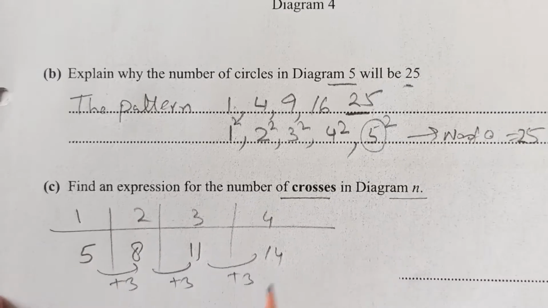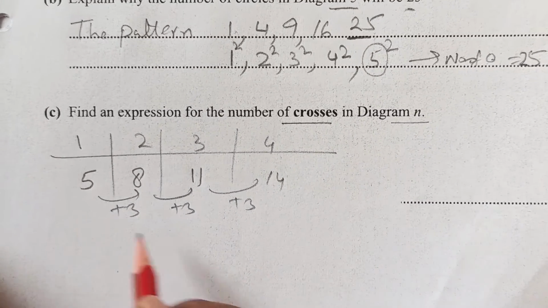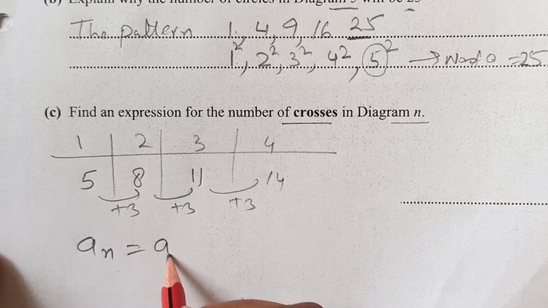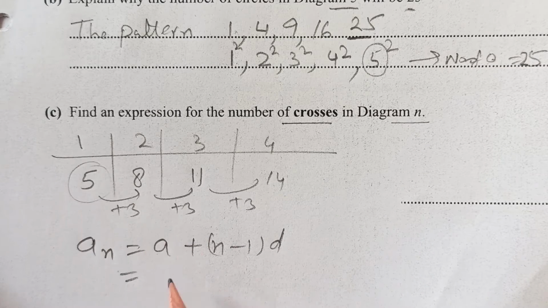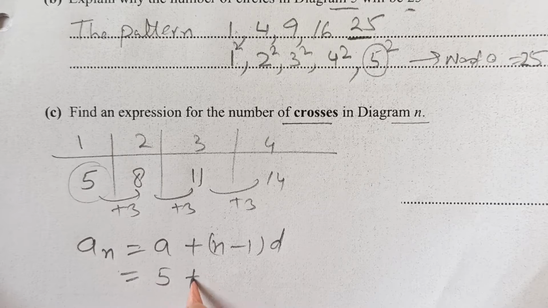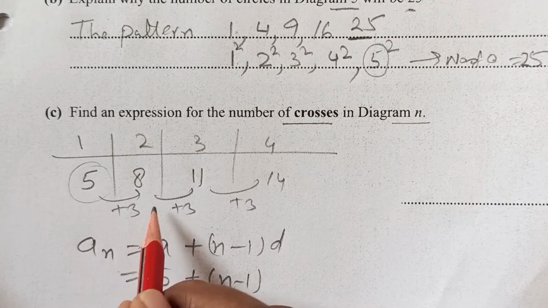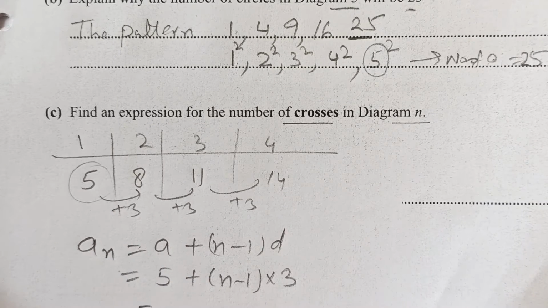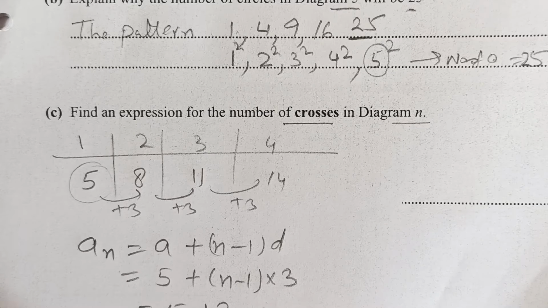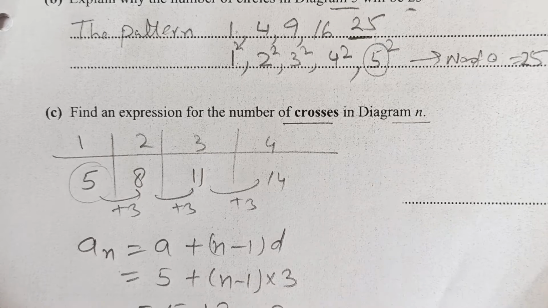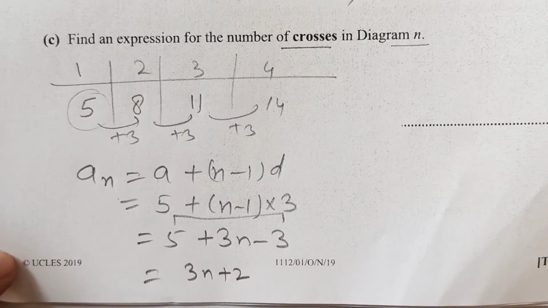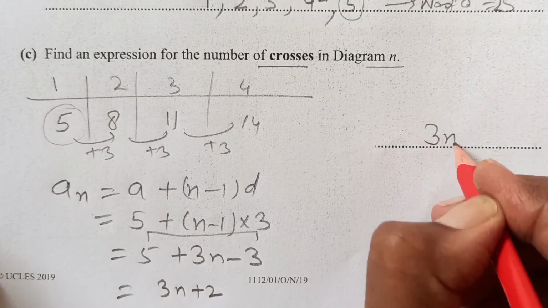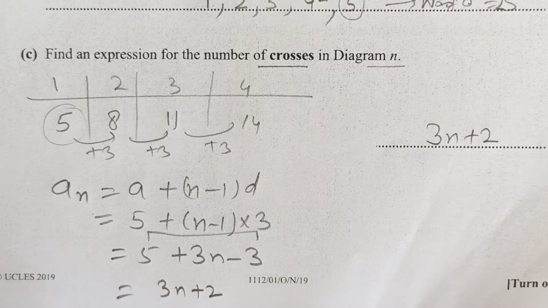So that is 14. So the nth term is a_n equals a plus n minus 1 into d. a is the first term, which is 5, plus n minus 1 into d. d is 3, so times 3. So this is 5 plus 3n minus 3. So combine the like terms, 3n plus 2 is going to be the final answer. So 3n plus 2 is the expression for the nth diagram.